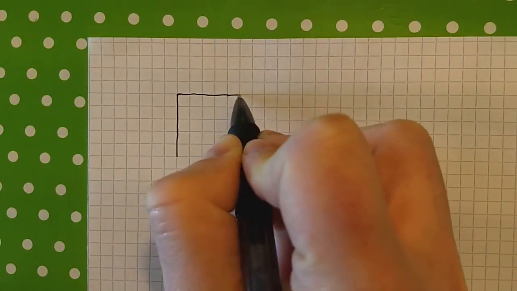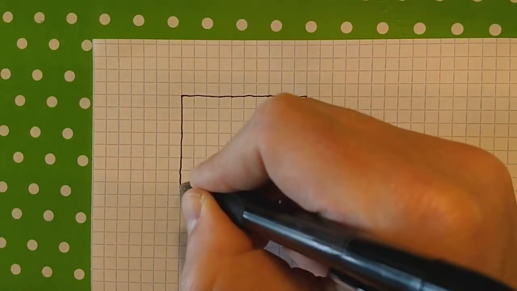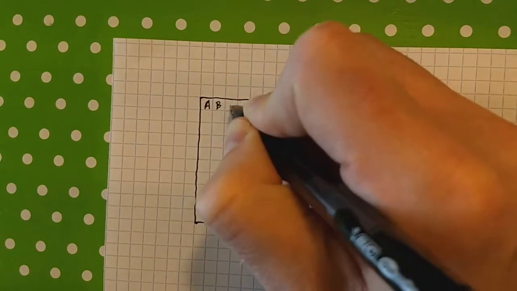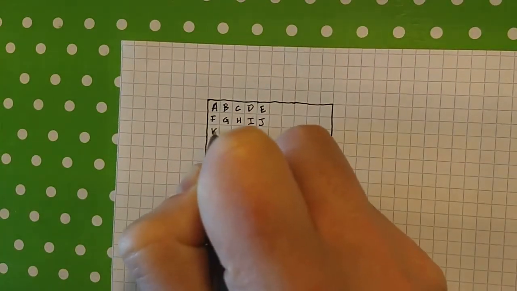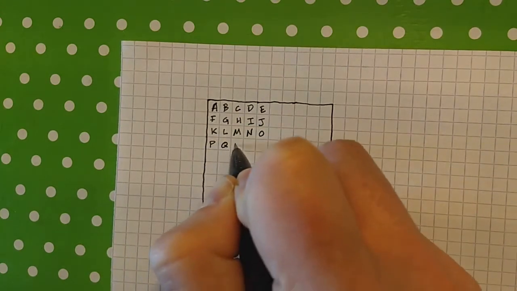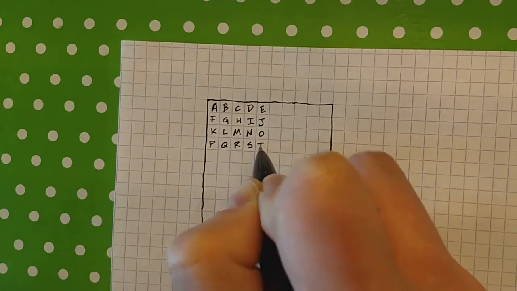Let's get started. We want to give a different label to every square in the top left 5 by 5 quarter of the grid. In the first row, A, B, C, D, E. In the second row, F, G, H, I, J. And so on to Y to fill in the top left quarter.